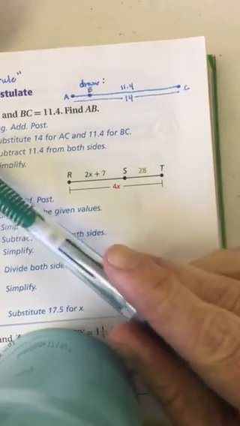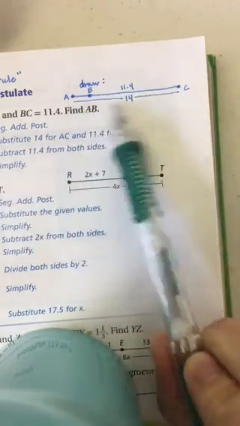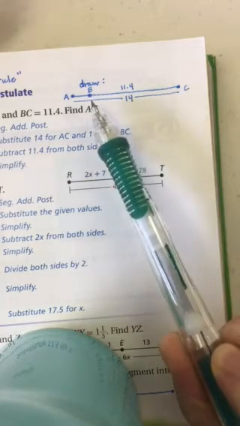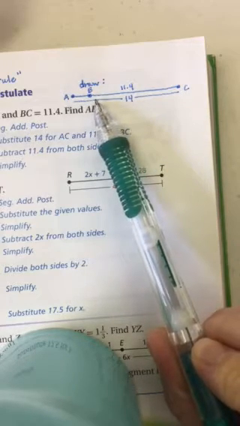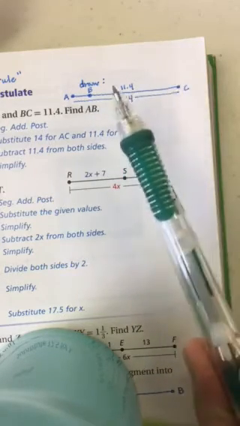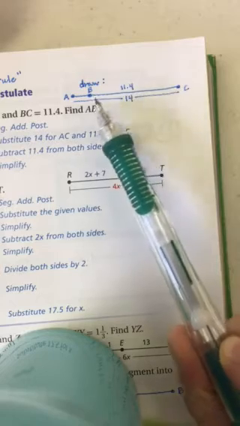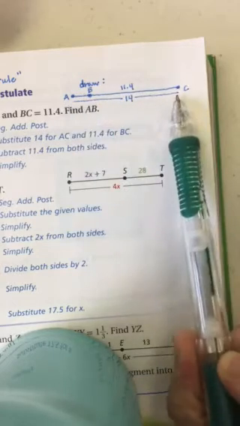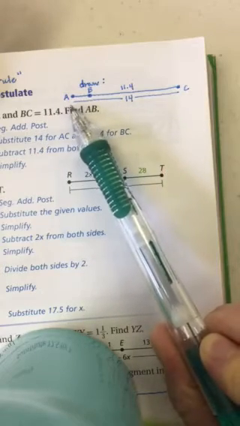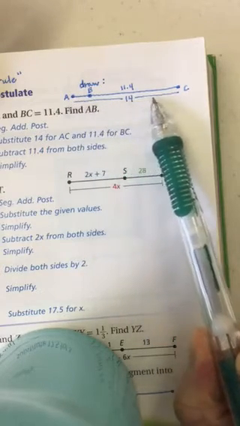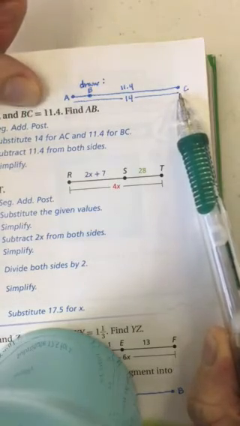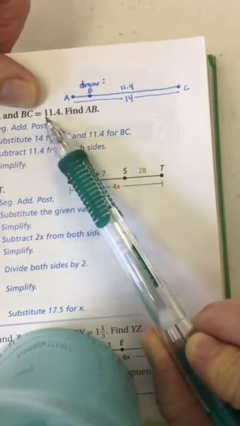So it tells us B is between A and C. So I drew a line. I had no idea where on the line B should go, but I just picked a spot, and it didn't really matter that it was accurate. What mattered is that I had a diagram where I could put in accurate numbers. So I made B somewhere between A and C, and then it went on to tell me that AC equals 14. So you'll see that across the bottom, I labeled that the whole length is 14. It tells us that BC, right here, is 11.4.